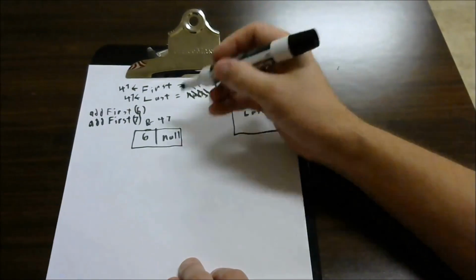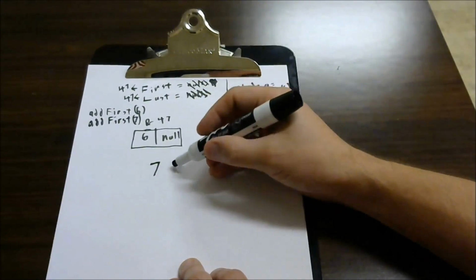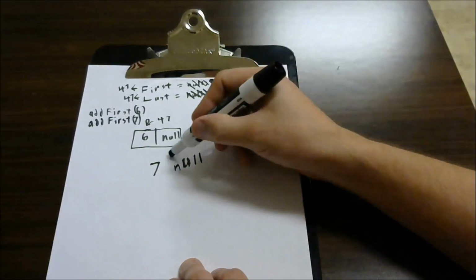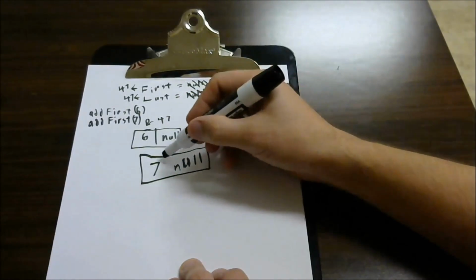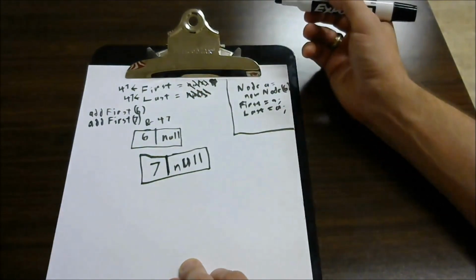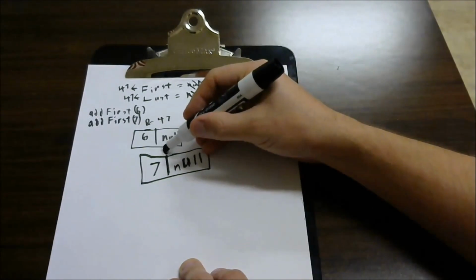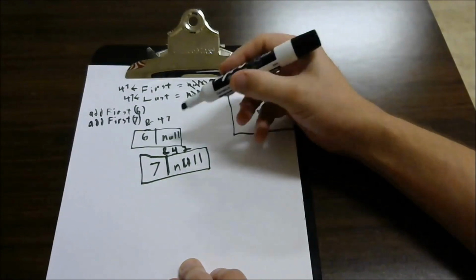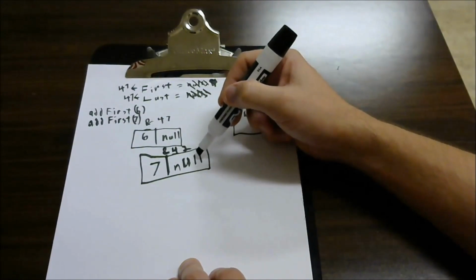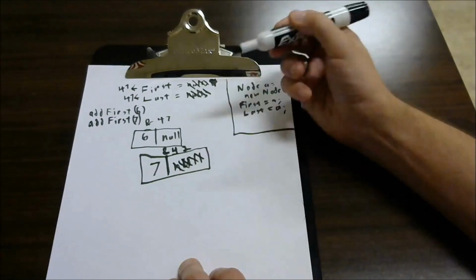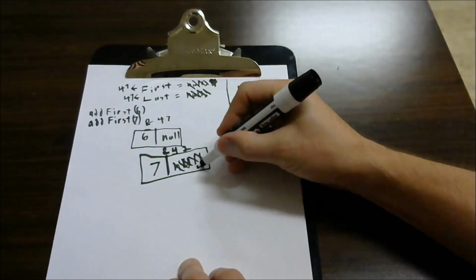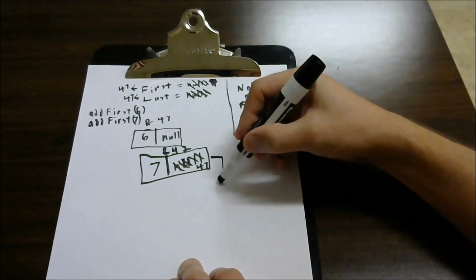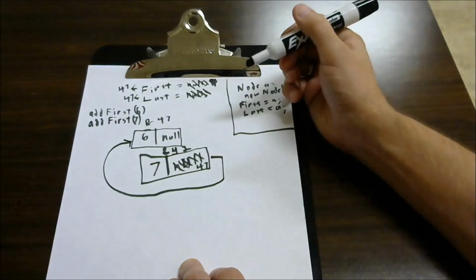What I'd need to do is make a new node that is 7, null. Then maybe this guy has an address of 42. I say, well, your next is no longer null. We say his next is the number 47. Basically, that would mean his next is that guy.